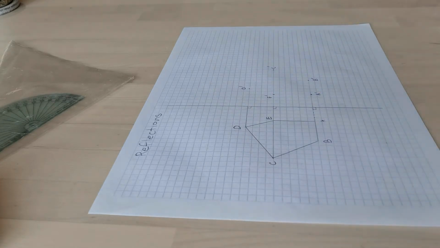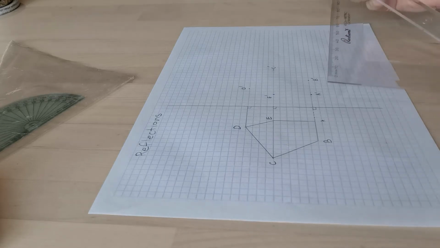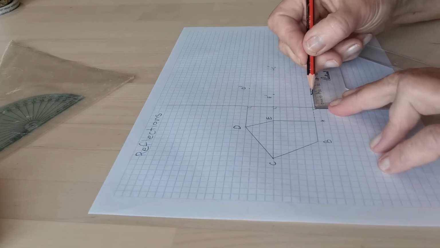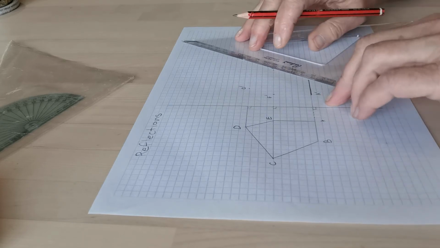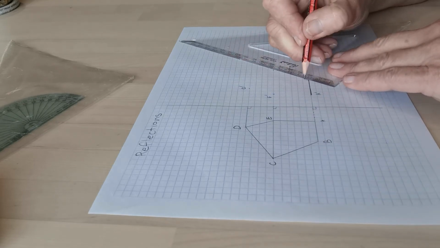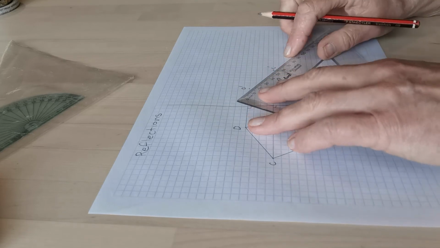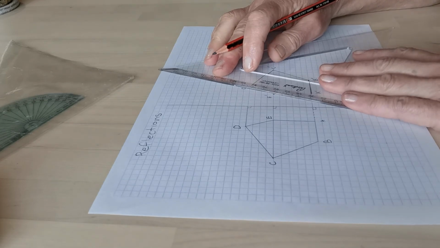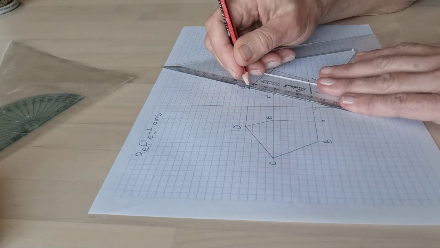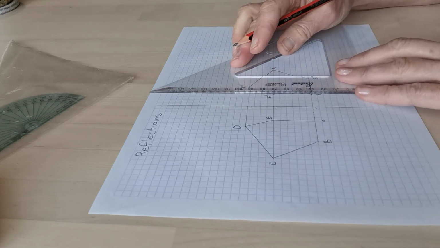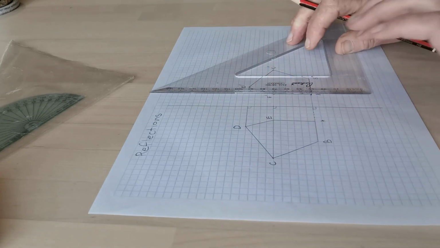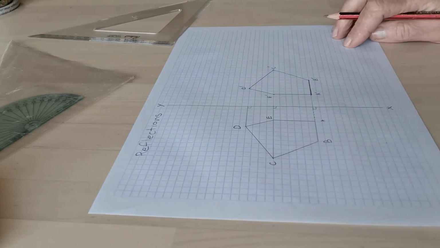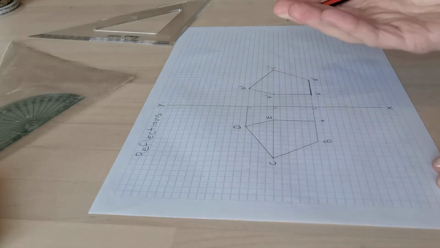So now we join those reflected points or corners of our shape in exactly the same order as they have been joined on the other side. So A joins with B, B joins with C, C joins with D, D joins with E, and E will join with A. So we've reflected through this line, let us call it XY. So it's reflected through the mirror XY, and as you can see, it's kind of flipped over.